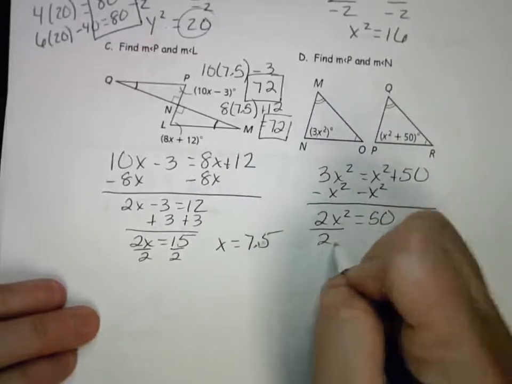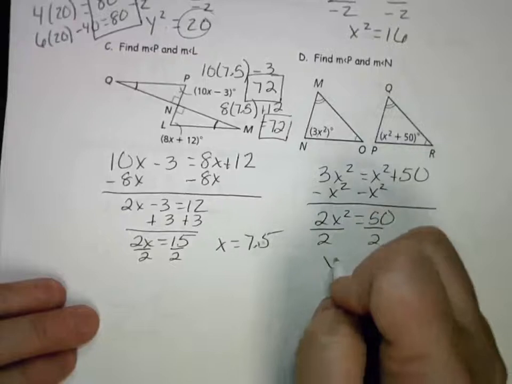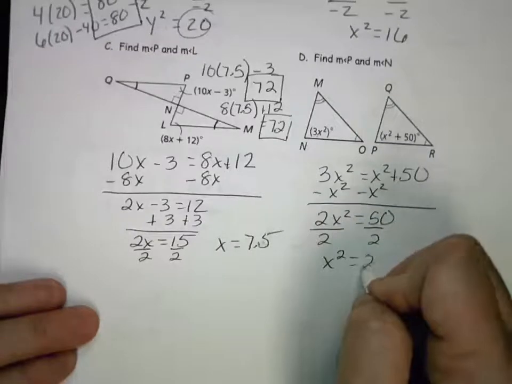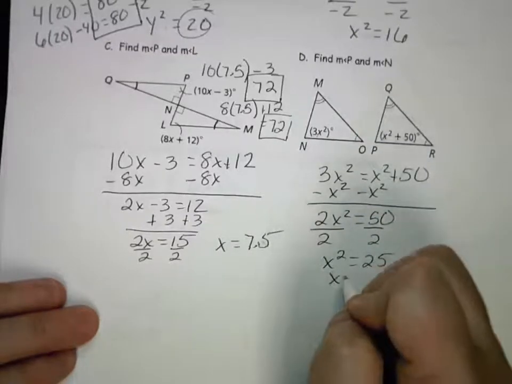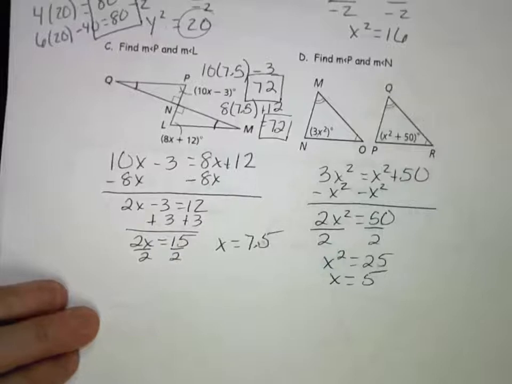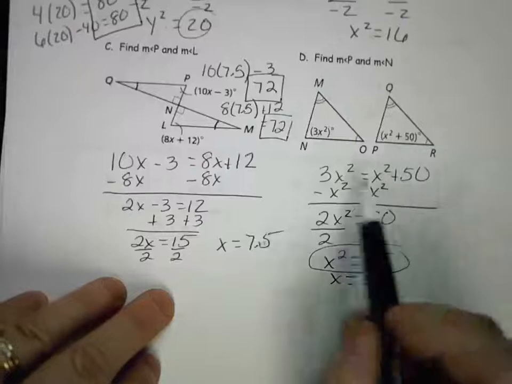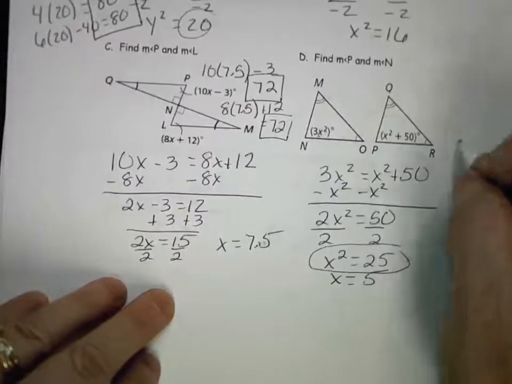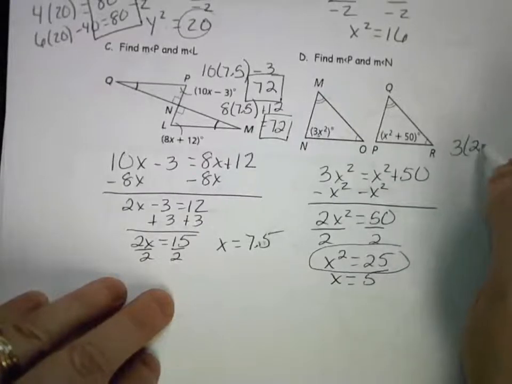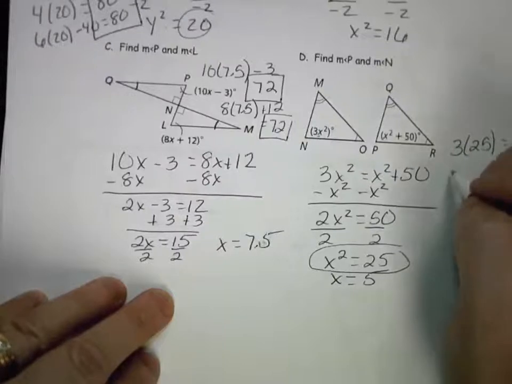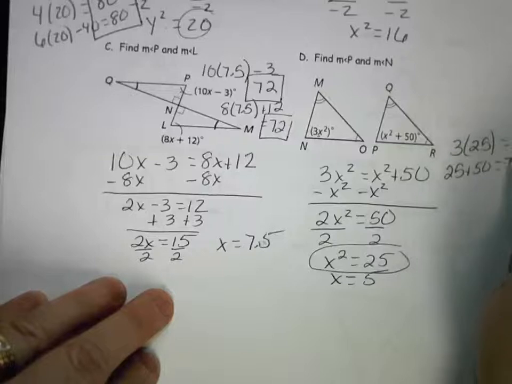Dividing both sides by 2, x squared equals 25, and x equals 5. You don't have to square root it if you don't want to. I'm actually going to use the x squared. 3 times 25 is 75, and 25 plus 50 is also 75.